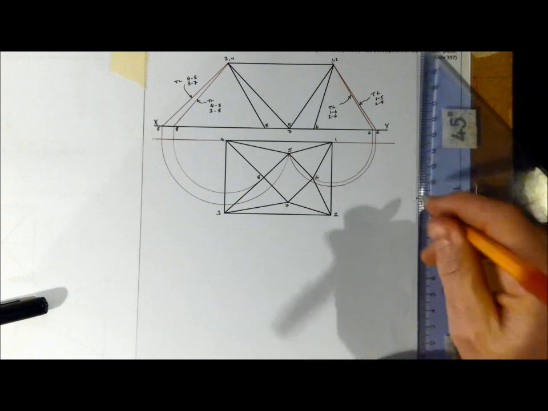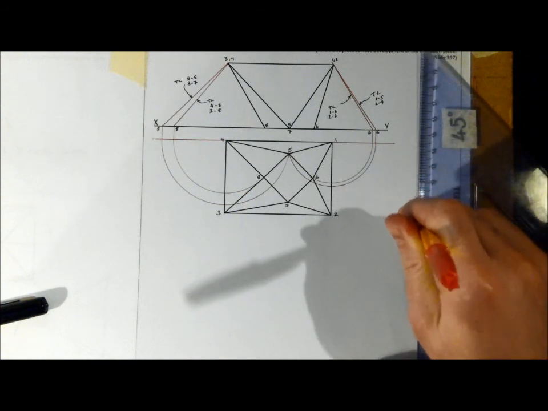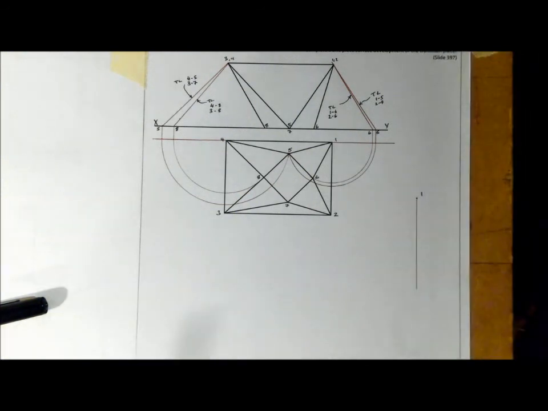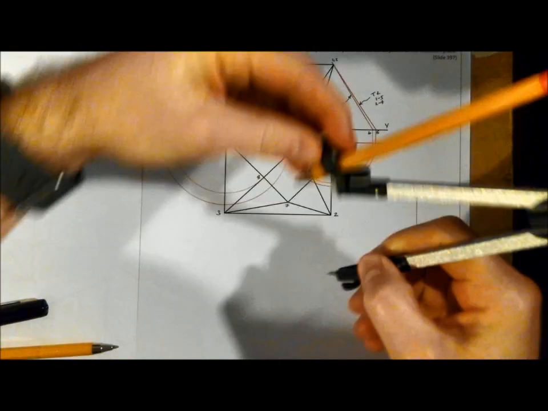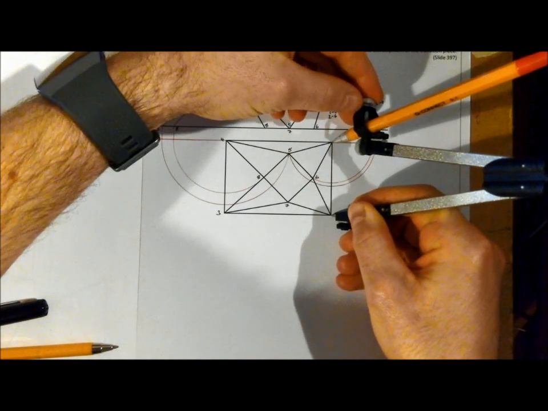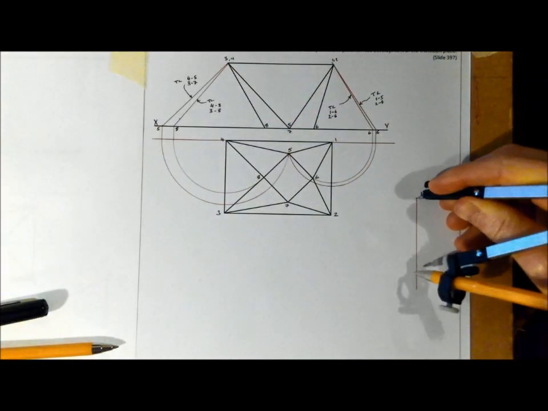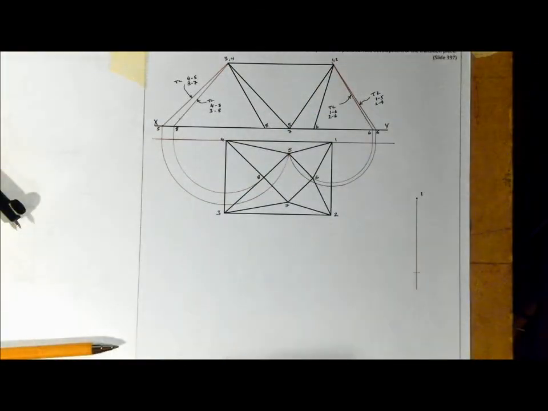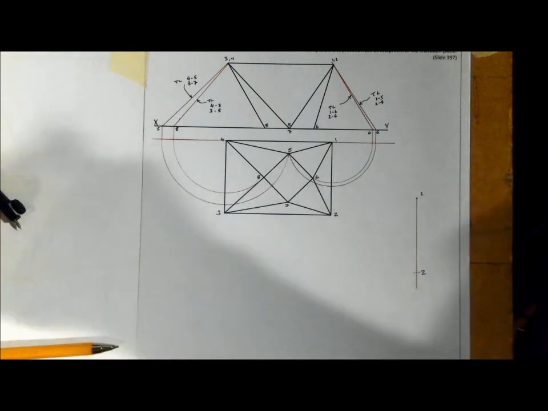So what I'm going to do is I pick a point 1 roughly out here, and I'm going to take the true length from 1 to 2. And at point 1, I'm going to step it off, and that there would be my number 2.